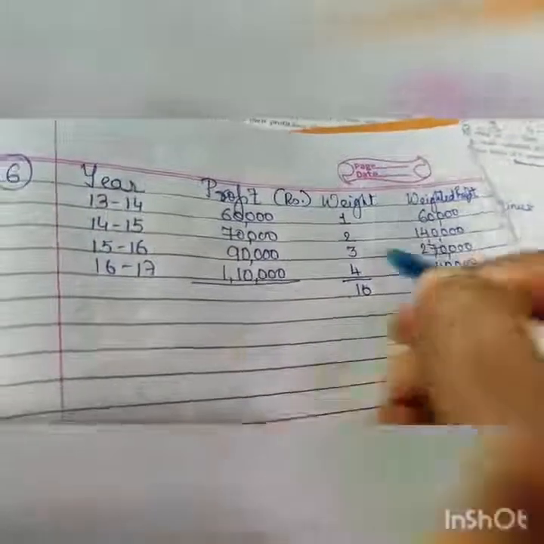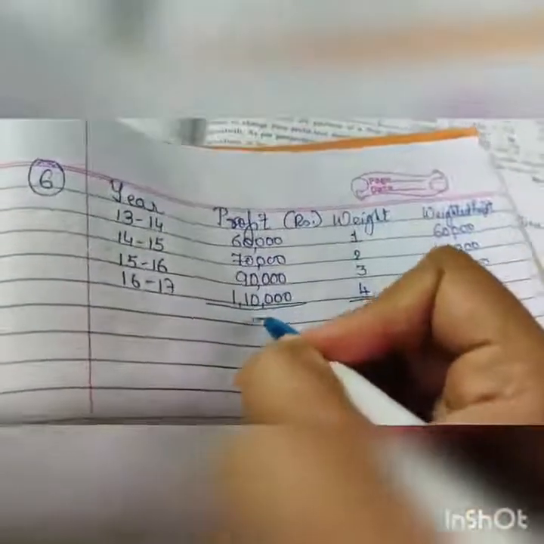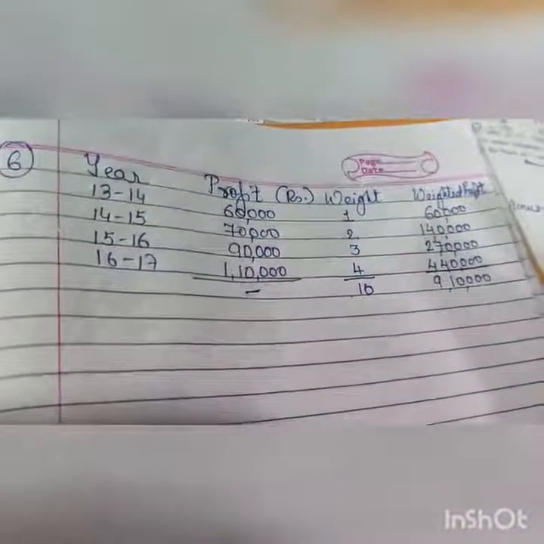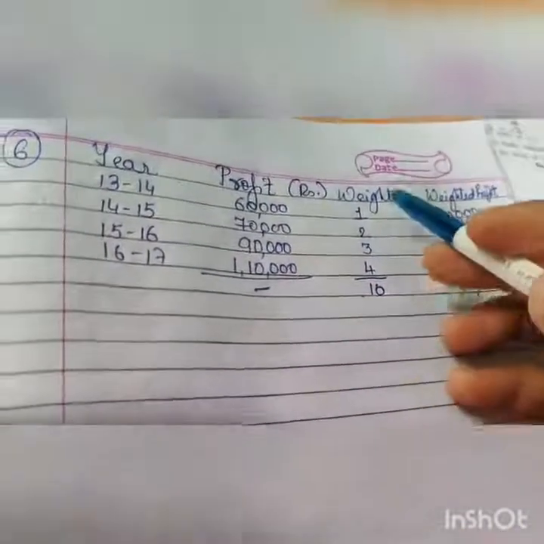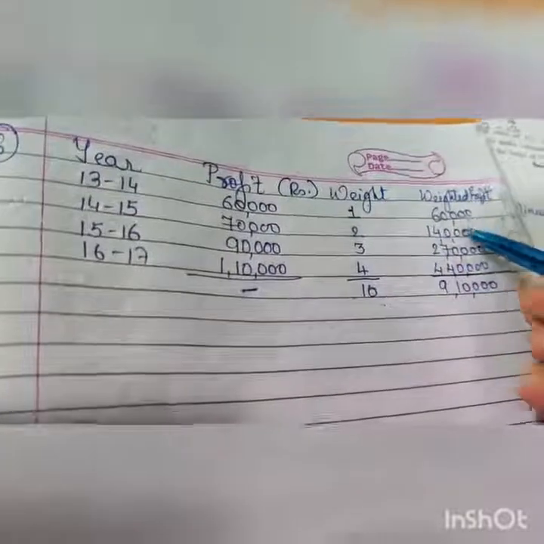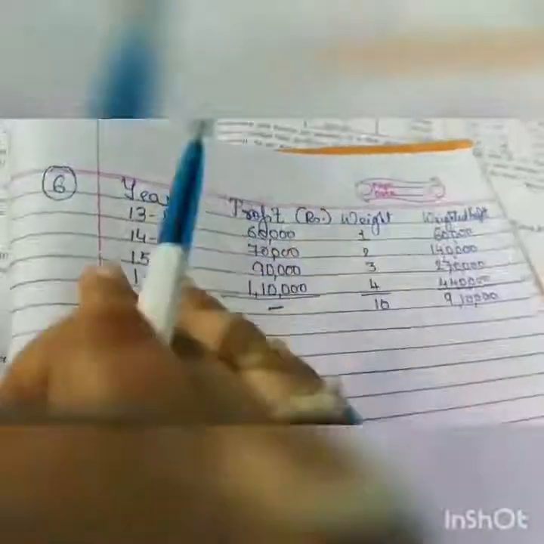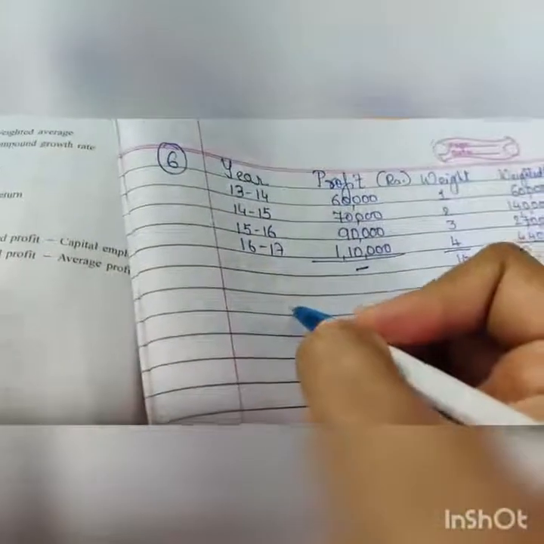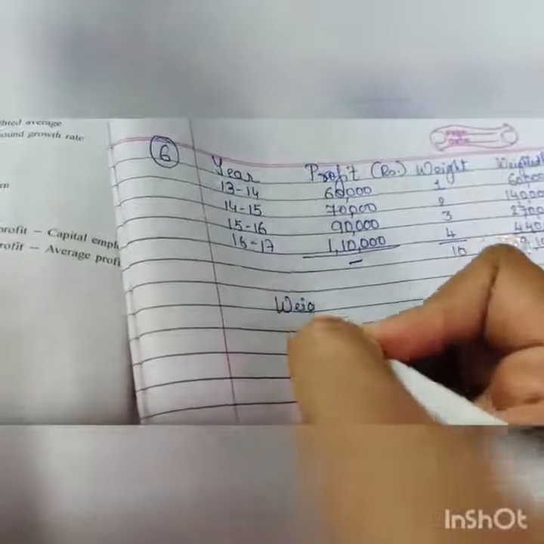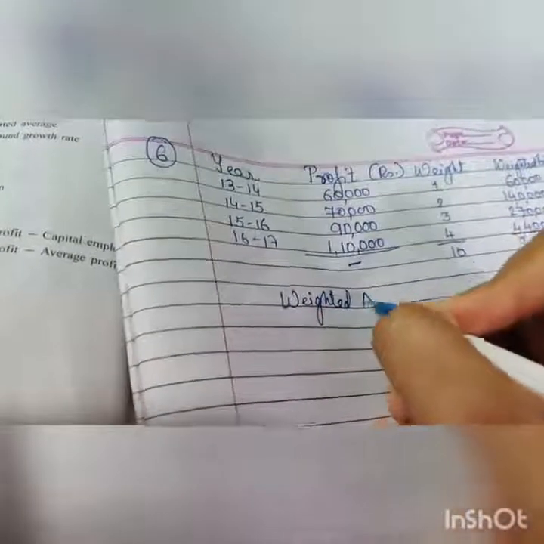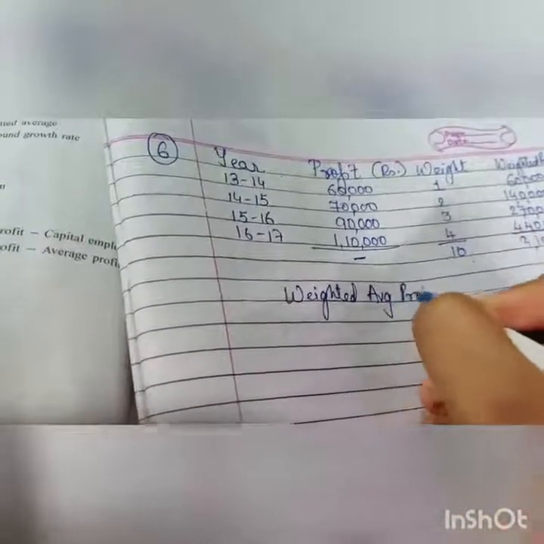When you add all this, the addition comes to 9,10,000. Here you are not supposed to add the profit. No need to find it out. If you do, you'll just waste your time in the board exam. Just find out weight and weighted profit. So now what you want to find out is the weighted average profit. See, again I am telling, they have not told you to find out goodwill.